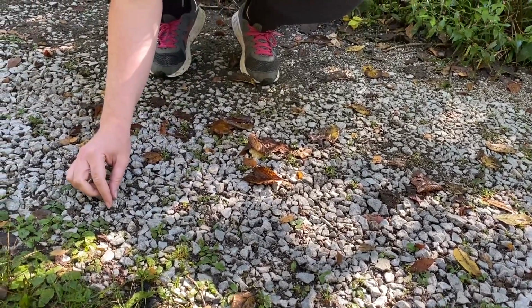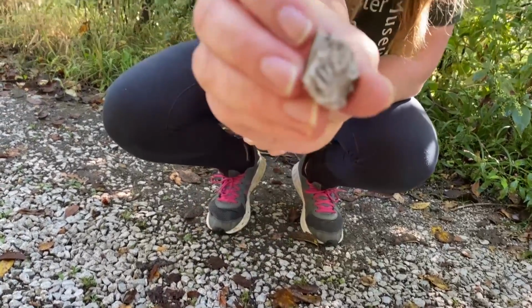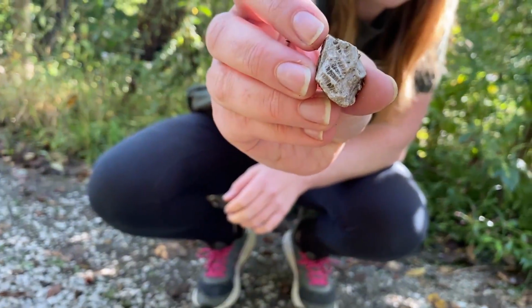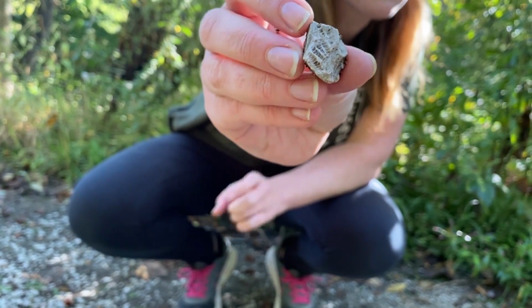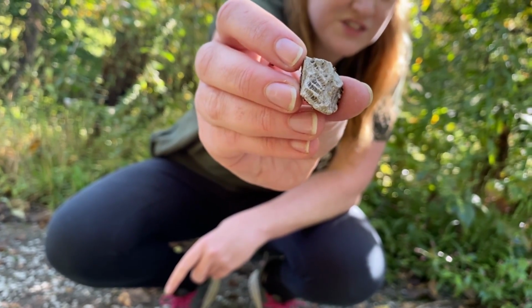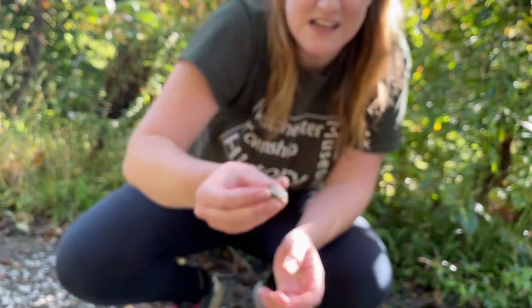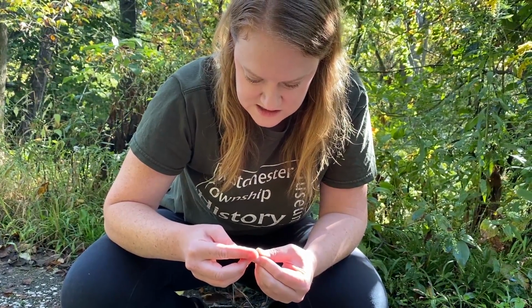So like here's some evidence of a fossil here. I don't know what this is, but you can see that pattern on there. That's not just from the rock being eroded or hit up against something. That's a pattern of some kind of animal or plant that would have lived in that ocean 350 million years ago. So what I could do is I could try to go online or take a guidebook and figure out what kind of thing this is. But for now, it's just kind of cool to know that I found it.